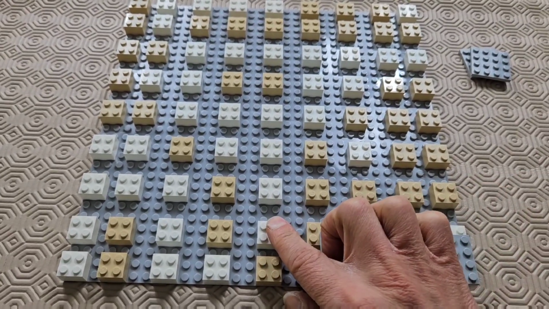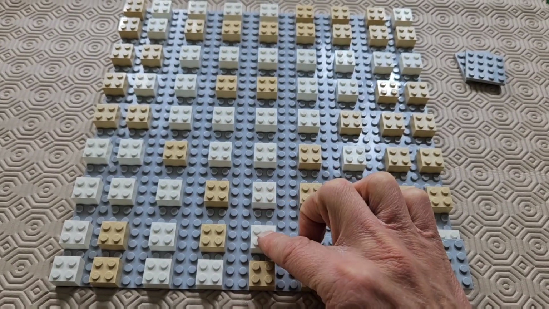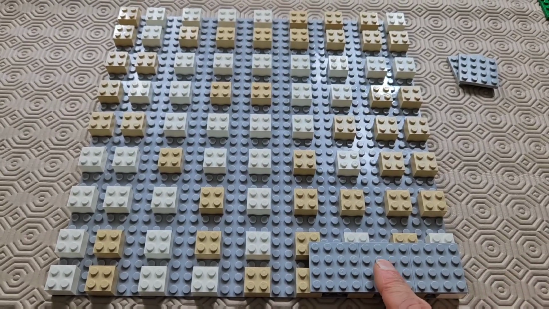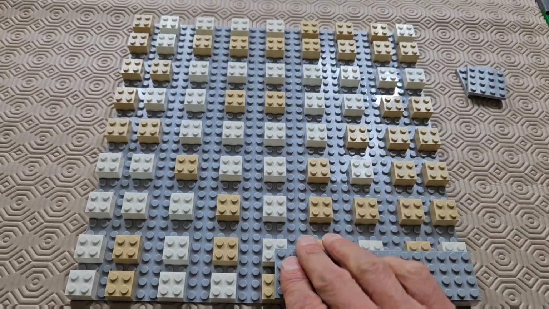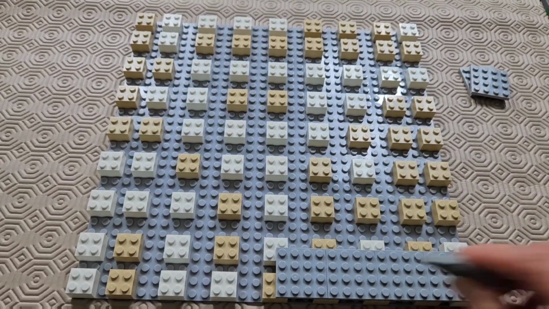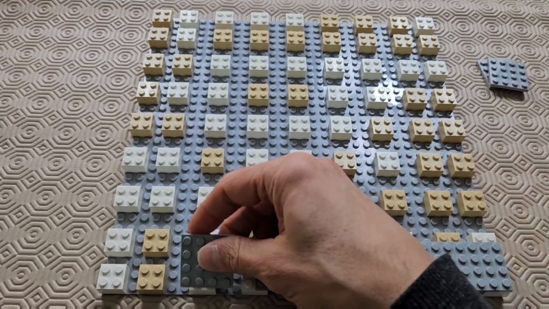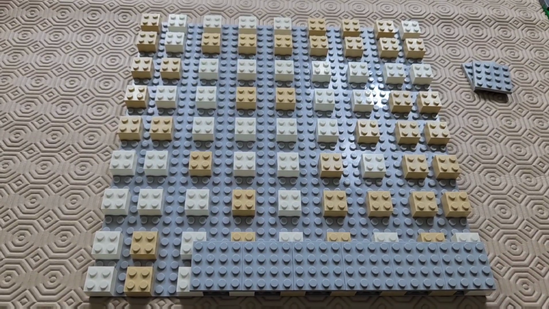How I've collected these: we went to the Pick a Brick wall and got a lot in the boxes there, and the same with the tiles. Right, so what I'm going to do now is fix the plates on to create our Mills plate. Then I'm going to talk about the advantages and disadvantages that are associated with them.